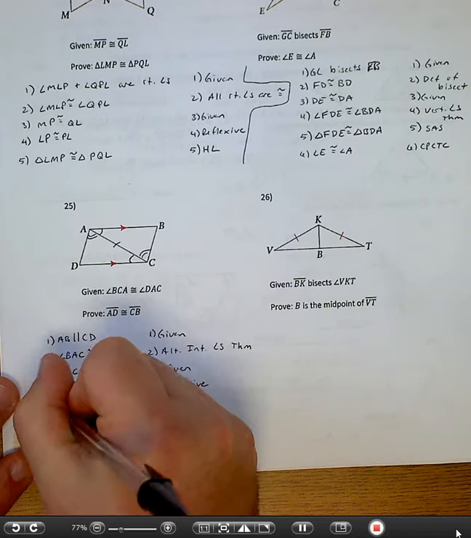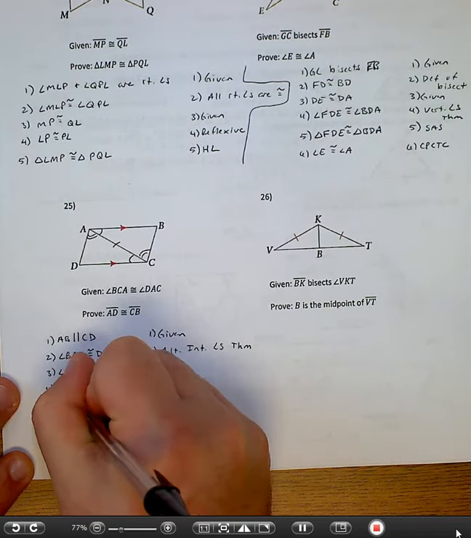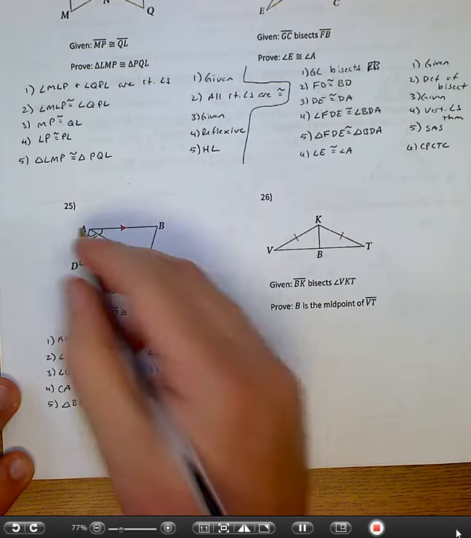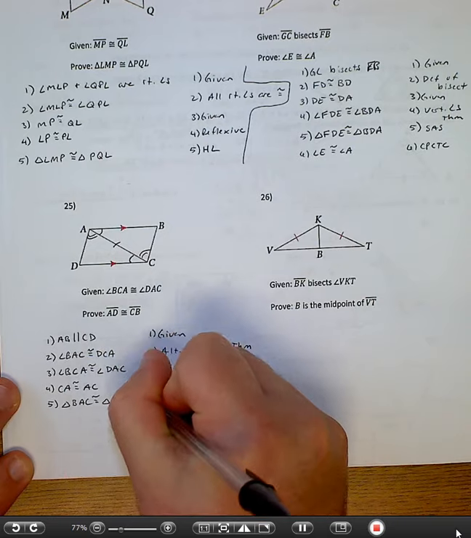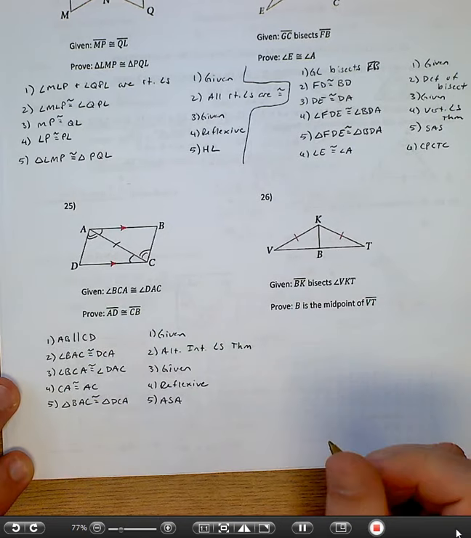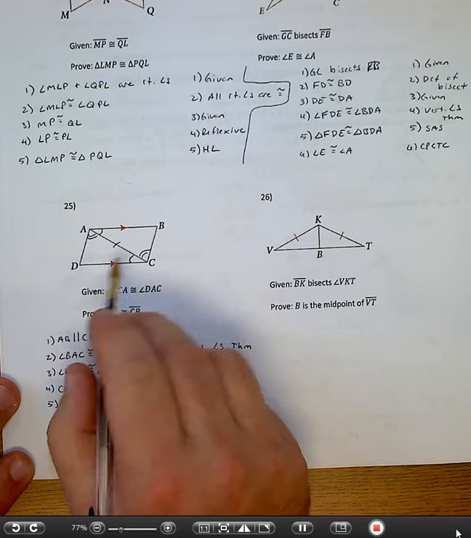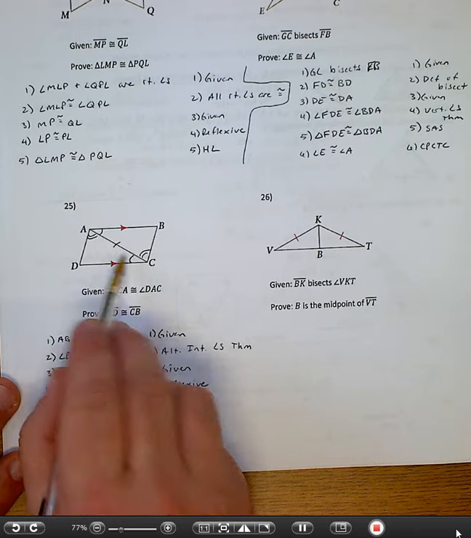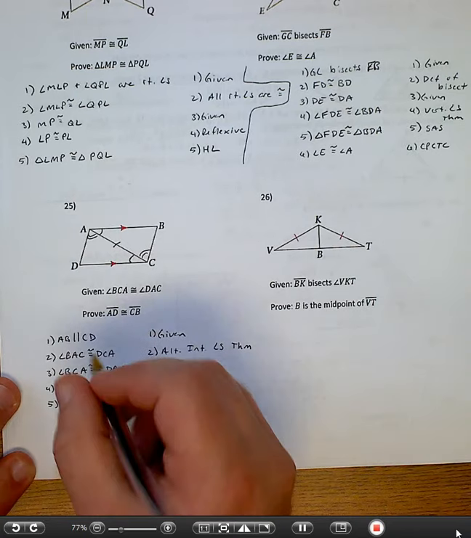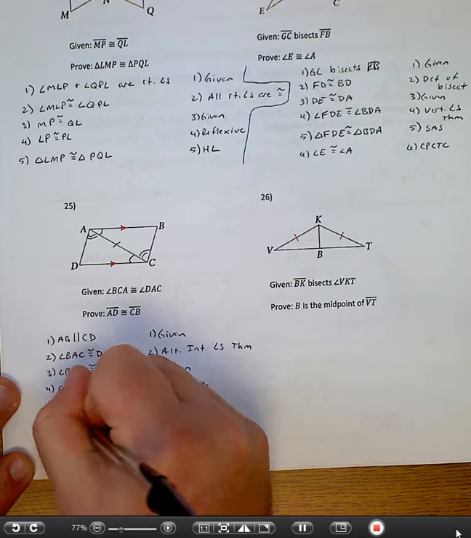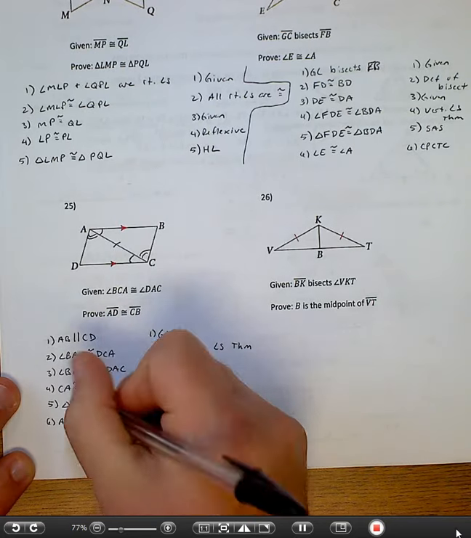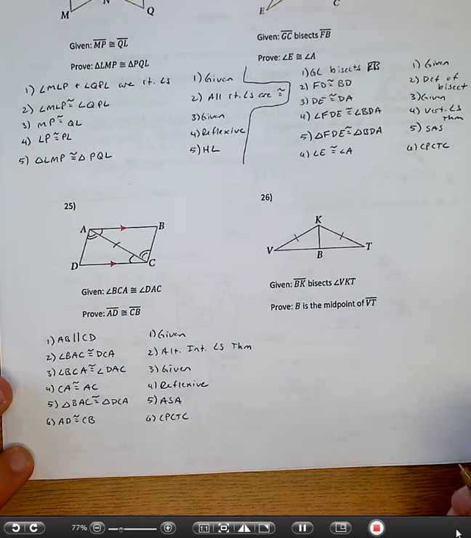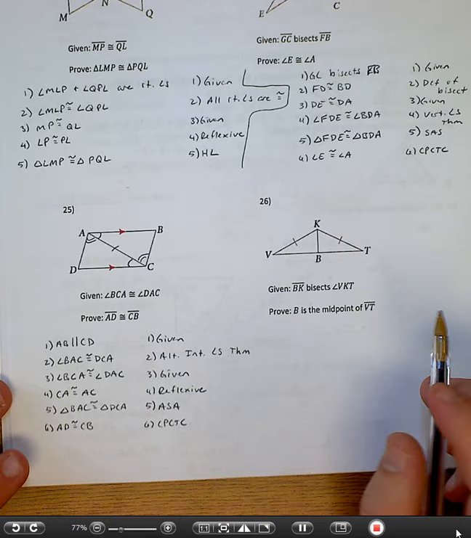And then the two triangles are congruent. Triangle BAC is congruent to DCA because of angle side angle. And again, I'm assuming you know how to do that. If you don't, separate and redraw those. Okay? But the side that's marked is between the two angles that are marked, so it's angle side angle. Now I can say that AD is congruent to CB because of CPCTC.